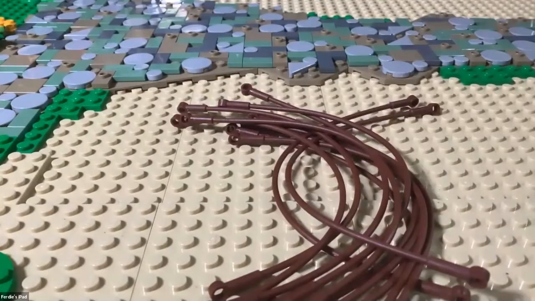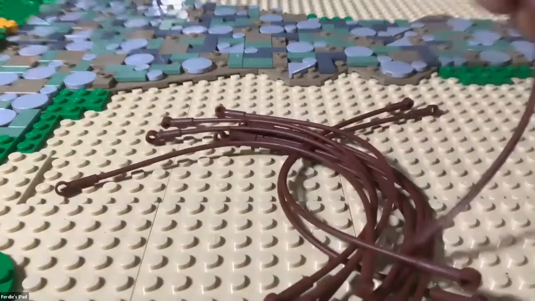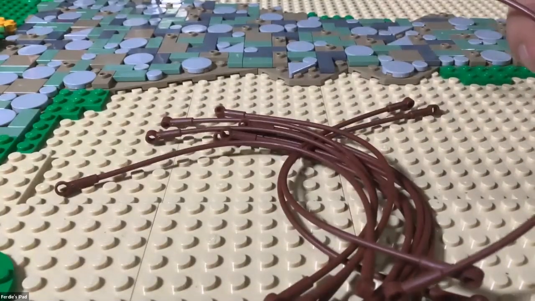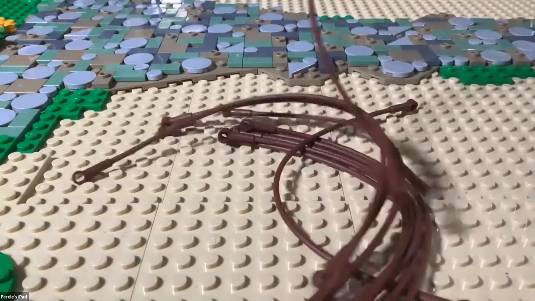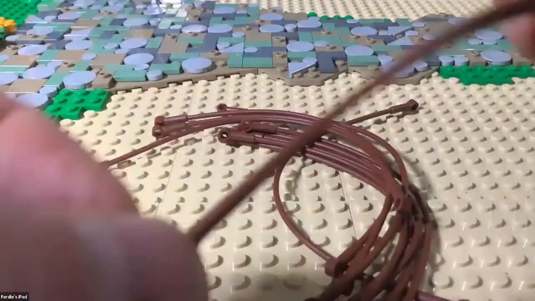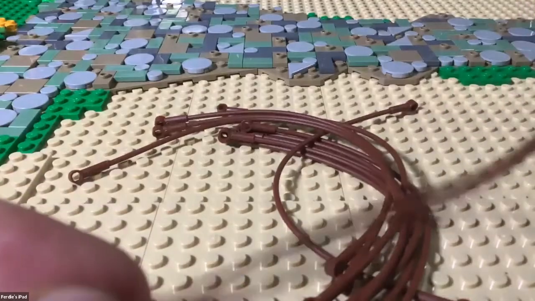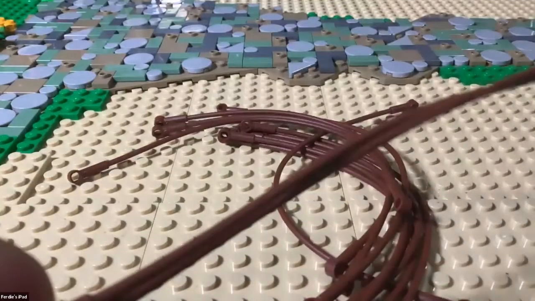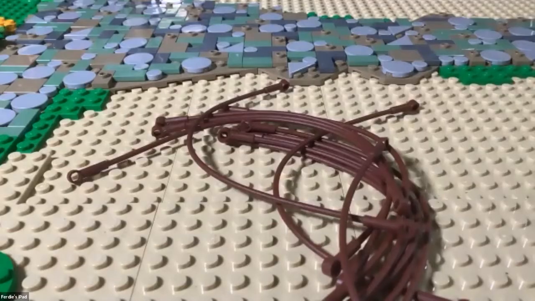Anybody else want to add anything? The use of these little brown jobbies for actually creating tree trunks, if you start weaving them together, I think that's got some serious potential there. That is a very nice piece. I actually like that piece a lot, Ferdi.